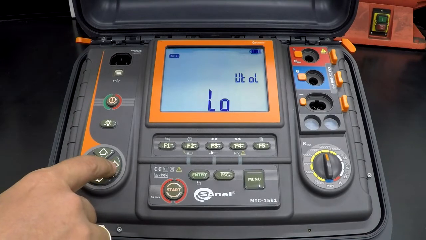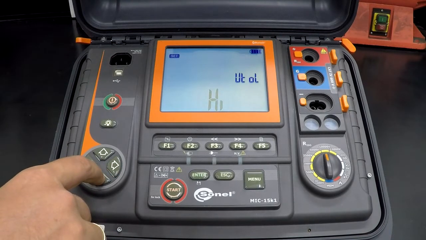The next setting is the tolerance of the generated test voltage. You can choose high or low. In the case of high, the tolerance of the test voltage is -0 and +5%. In the case of low, the tolerance is -0 and +10%.